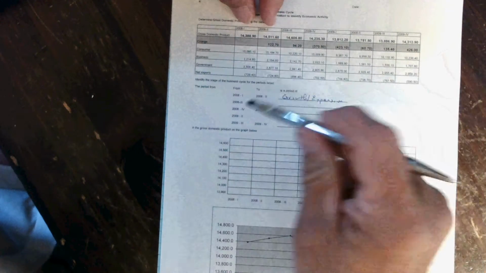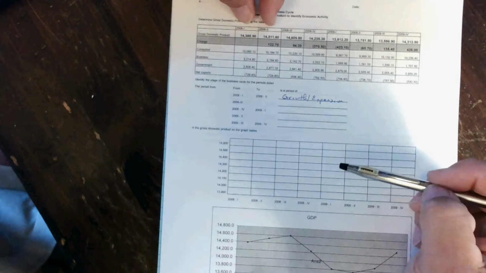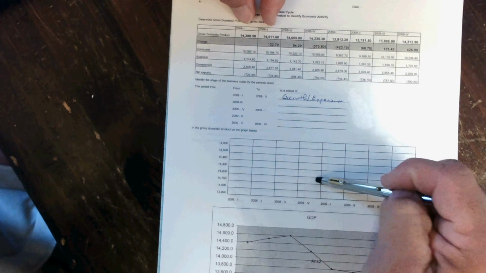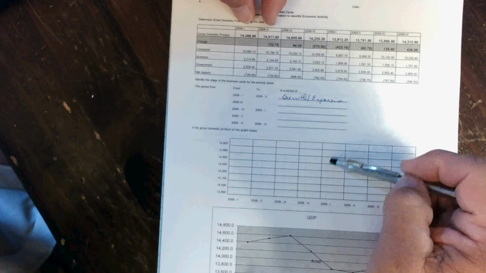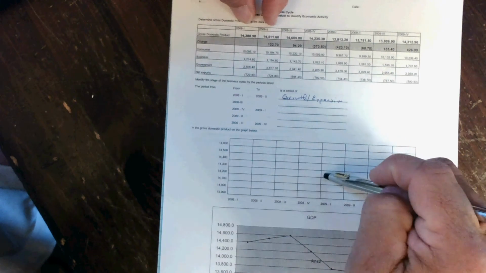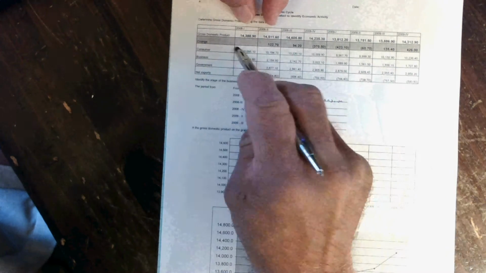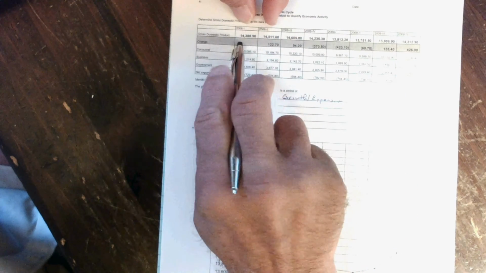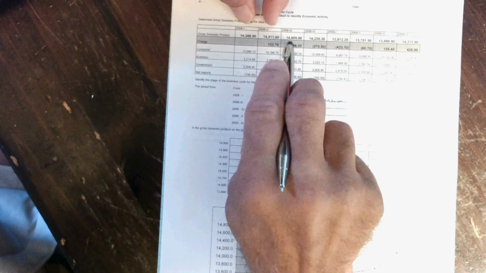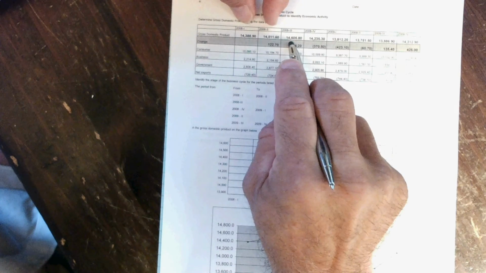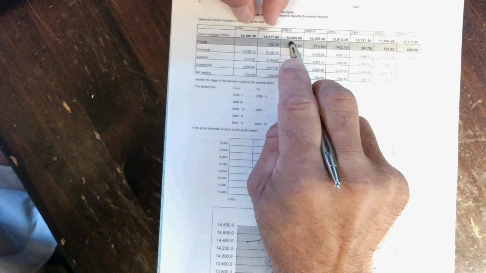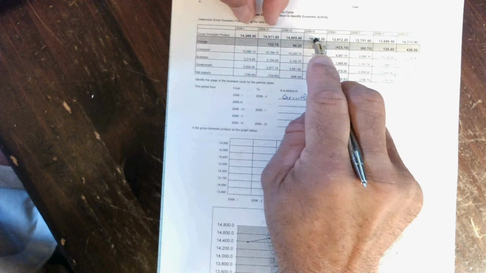Now, GDP is a difficult number to calculate, so it's only released once every 3 months. 12 months in a year divided by every 3 months is 4. So these are quarters: quarter 1, quarter 2, quarter 3, quarter 4. January through March, April through June, July through September, October, November, December.